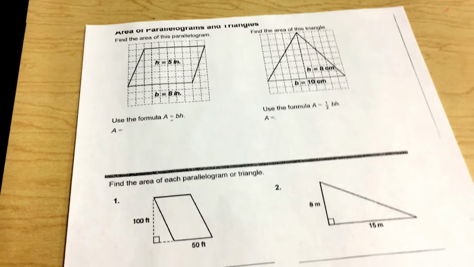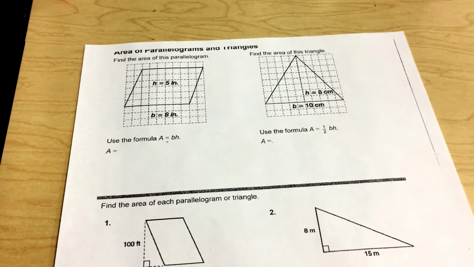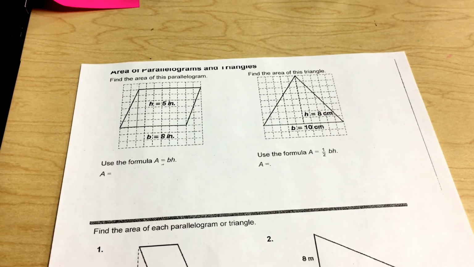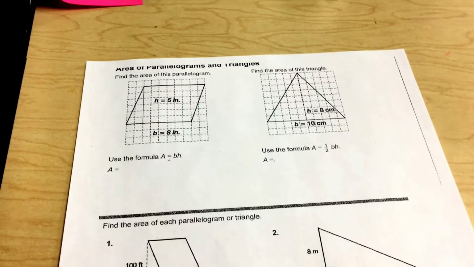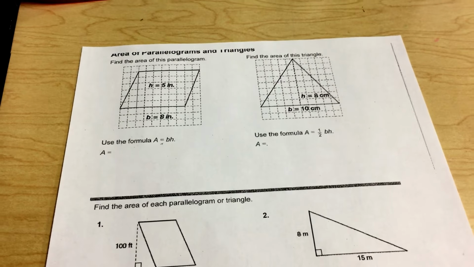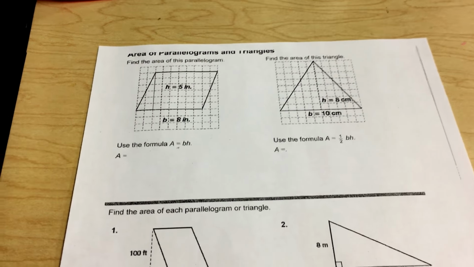The good news is whenever you're finding the area of a parallelogram or a triangle, you're usually going to be given the formula. So as long as you know how to plug numbers into the formula the right way, you should be set. You won't have to memorize these formulas until probably high school, sophomore year geometry.